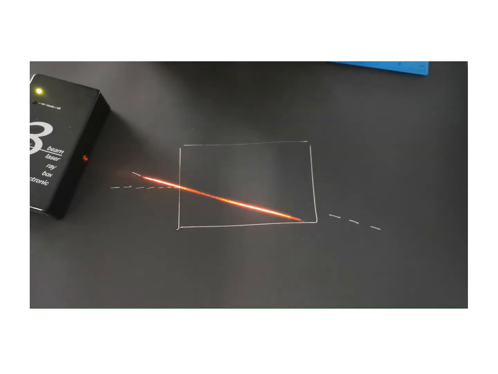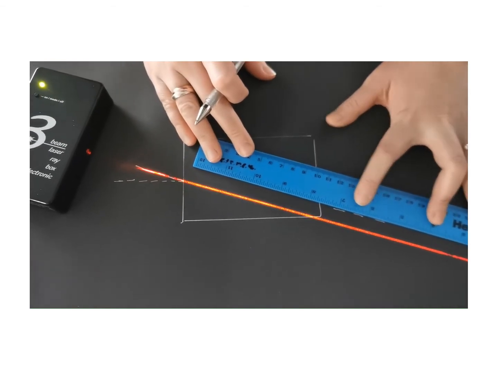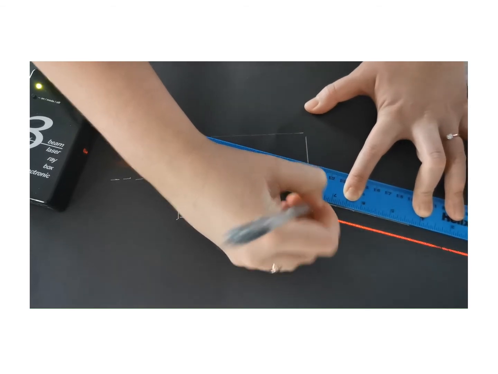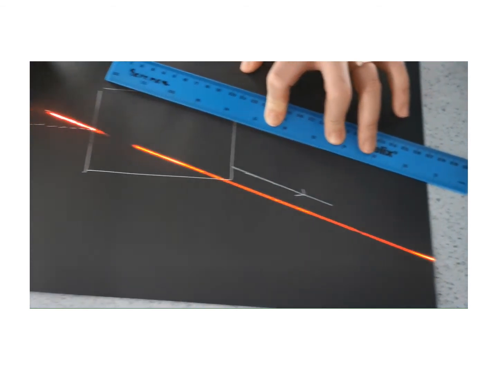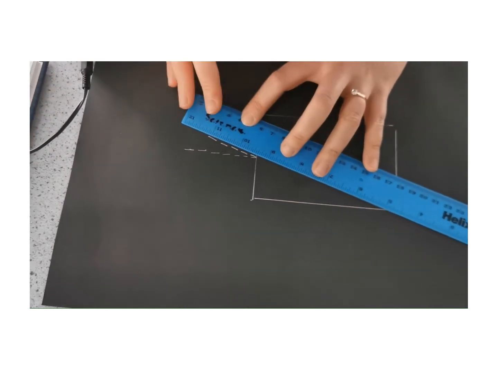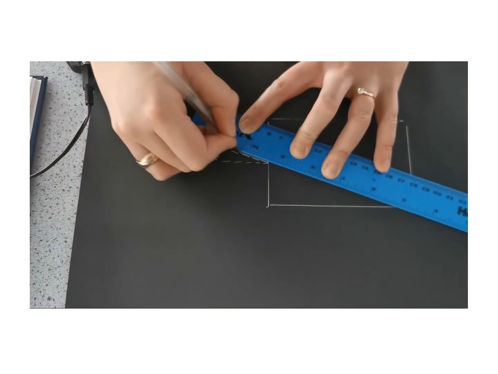But now that I've marked my lines, what I can do is I can join them up here. And always remember with ray diagrams to draw your arrows to show which direction the light is going in, and they should always be joined up, no gaps. And I'm just going to move this, and I'm going to draw this one here. My dotted line isn't the neatest thing in the world, but that's okay.